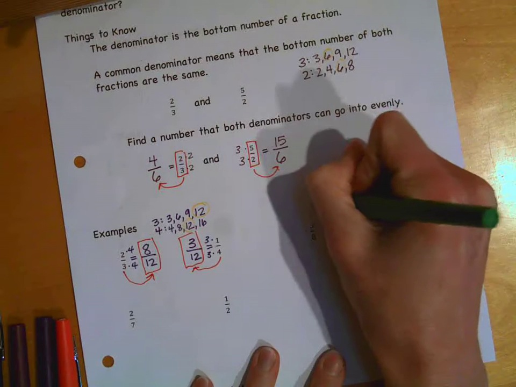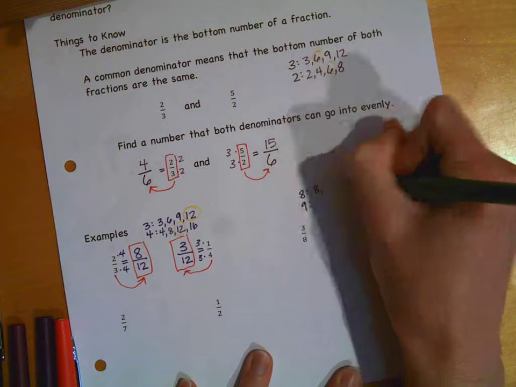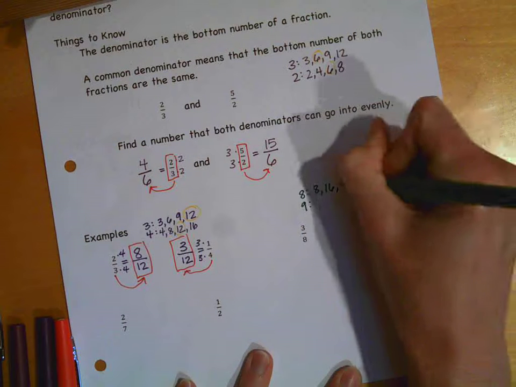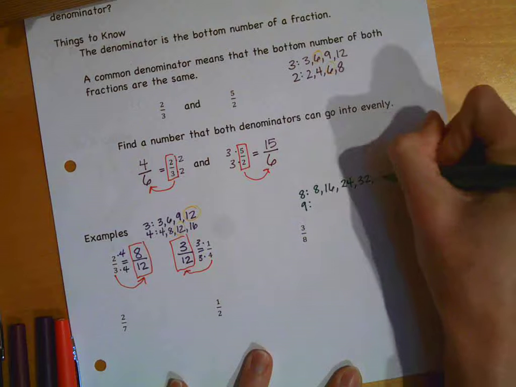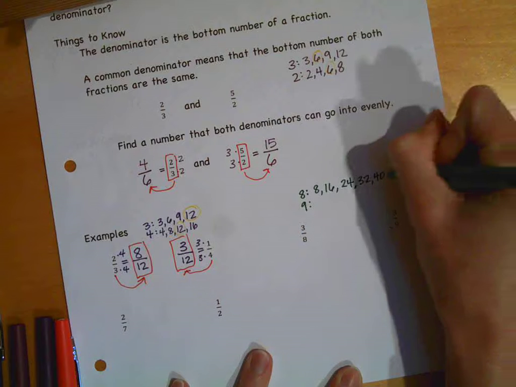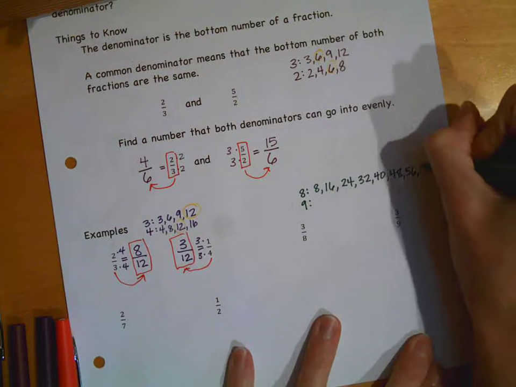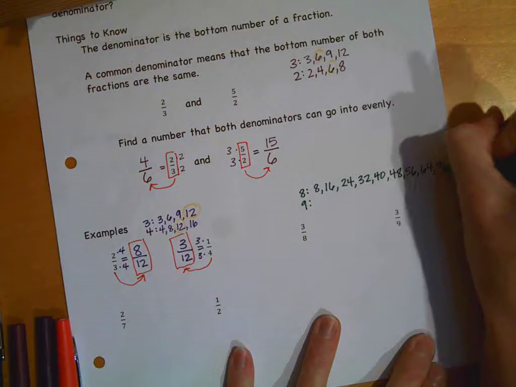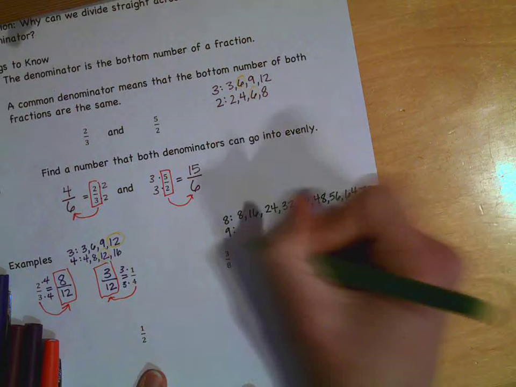We have 8 and 9, so I'm going to list 8 right here, and 9 right here. 8 times 1 is 8, 8 times 2 is 16, 8 times 3 is 24, 8 times 4 is 32, 8 times 5 is 40, 8 times 6 is 48, 8 times 7 is 56, 8 times 8 is 64, 8 times 9 is 72. So I have those listed out.